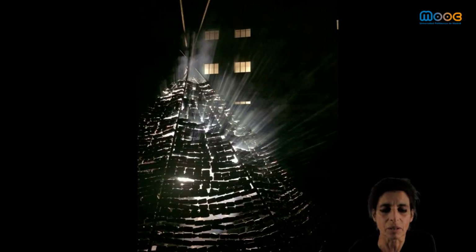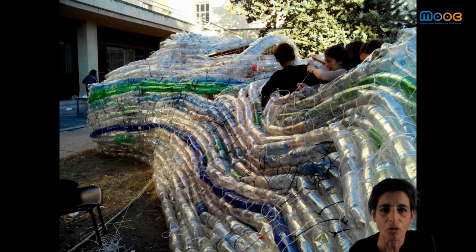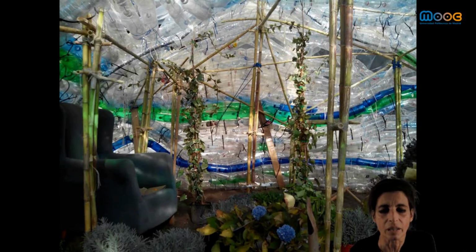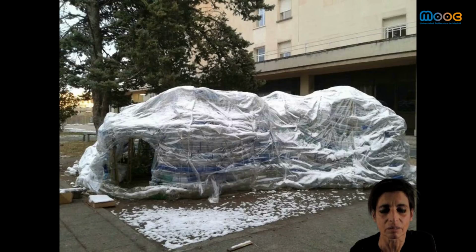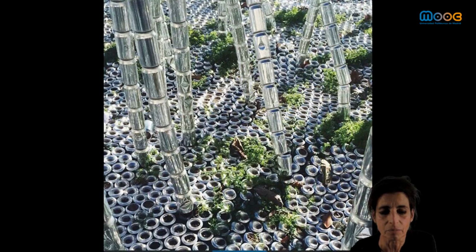And we did the same with these bottles. 3,000 bottles that we collected during 2 months. And then we created this space. This is learning, of course. This is critical thinking, lateral thinking, comedy thinking. And this is the last action we did.